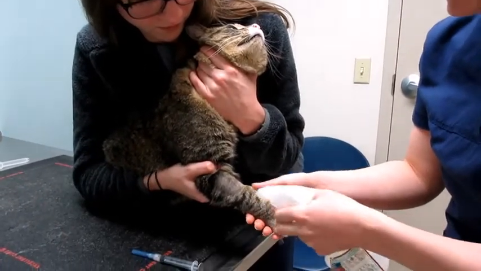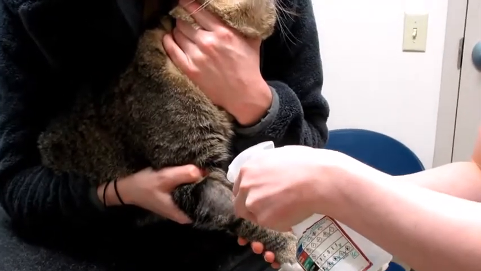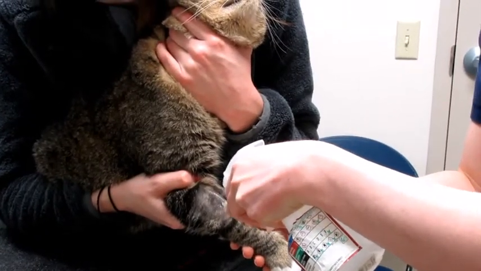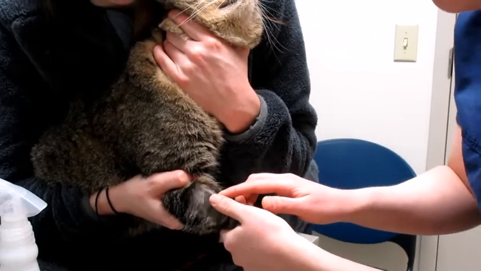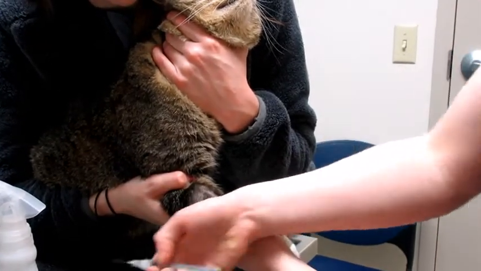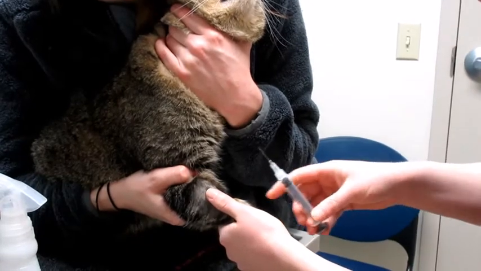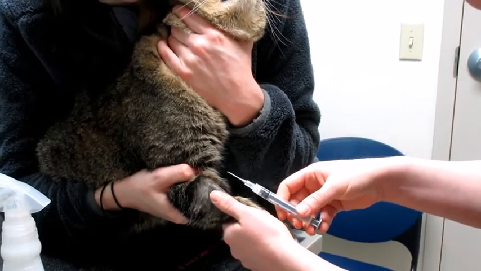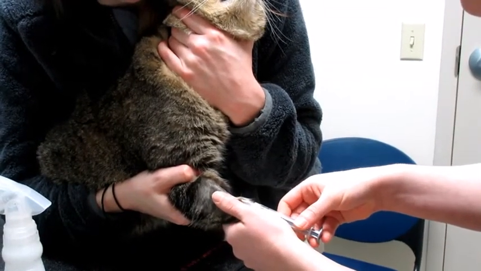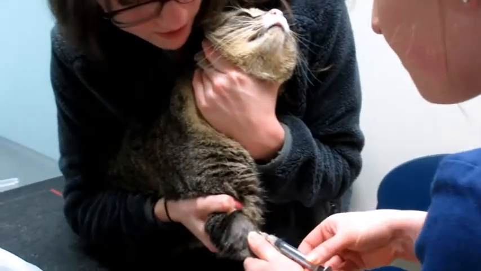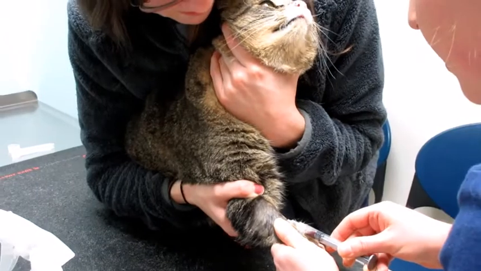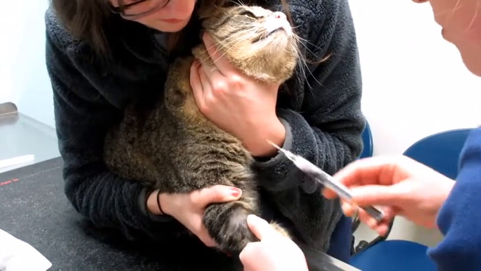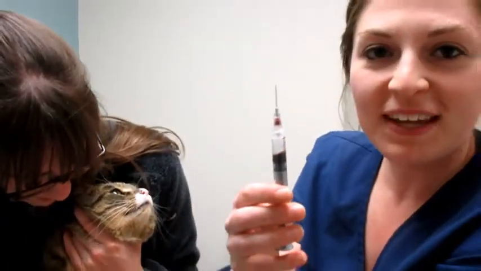Max just recently had a dental, so he already has some hair shaved where there was a catheter, so I'm not going to need to shave, but I apply a little bit of alcohol. And then I can place my thumb next to the vein and stabilize that cephalic vein there. And then enter. Good boy, good boy. Draw back. Once you have enough blood, you can come out. And that's how to draw blood on the cephalic vein of a cat.